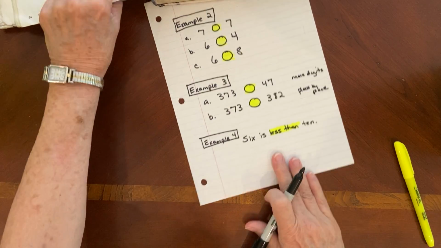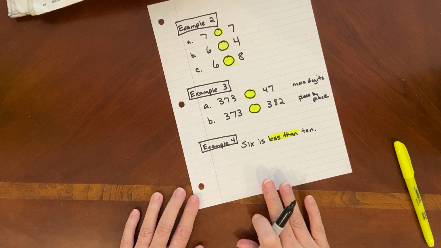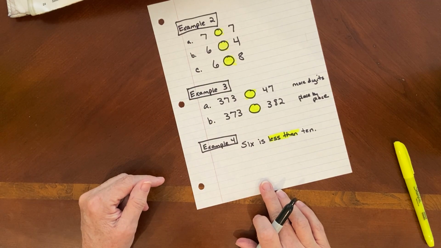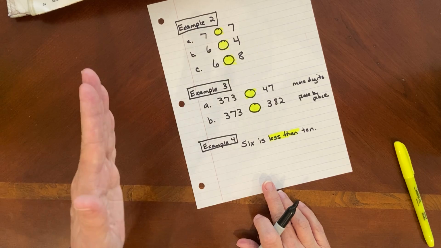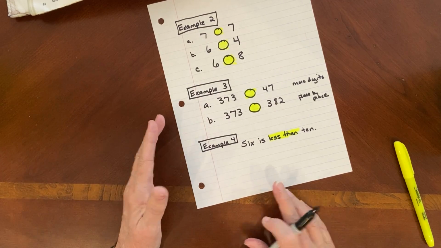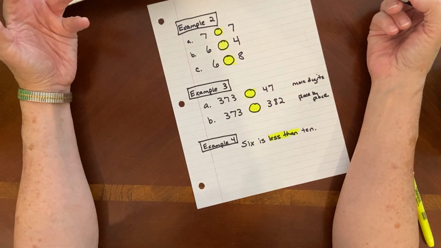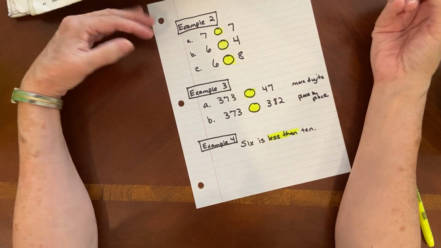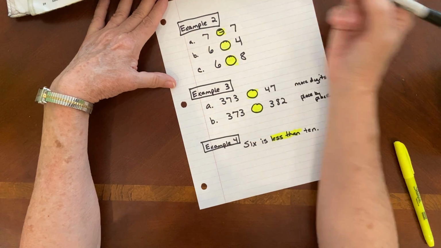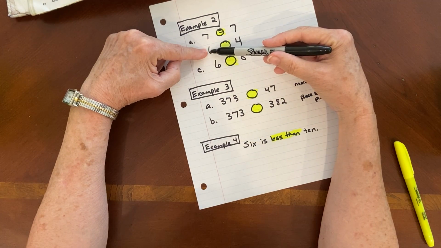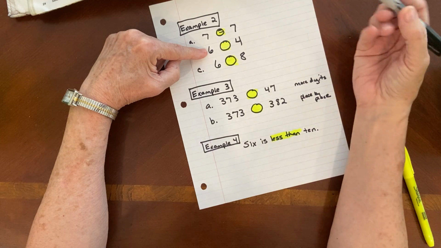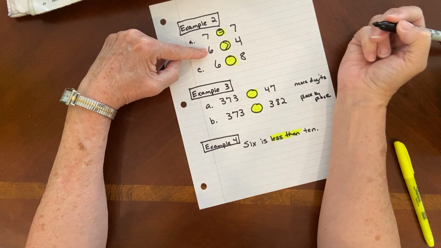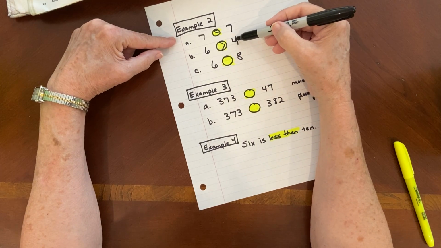Example 2, they're going to ask you to replace the circle or put inside the circle comparison symbols. So I can use equals, greater than, or less than. So the first thing I want to do is I want to just look at it and say out loud what it is. So 7 equals 7. So what symbol do I use? 6 is greater than or bigger than 4. So I know I want the small end touching the smaller number. I'm going to do 6 is greater than 4.